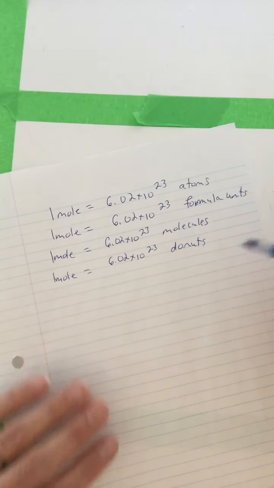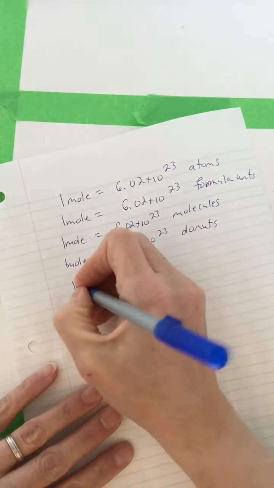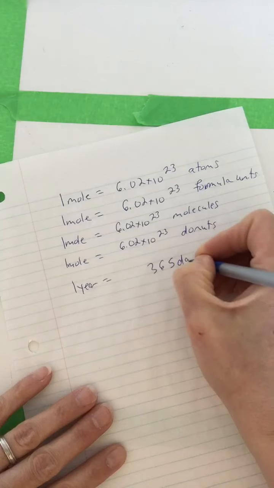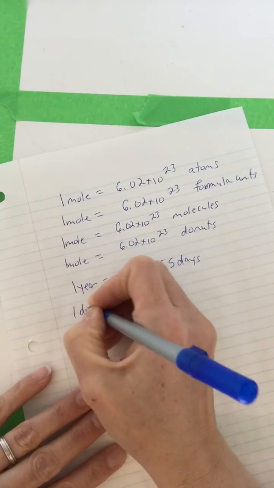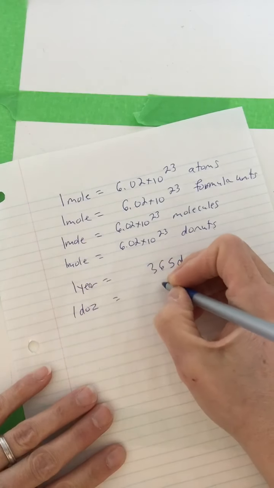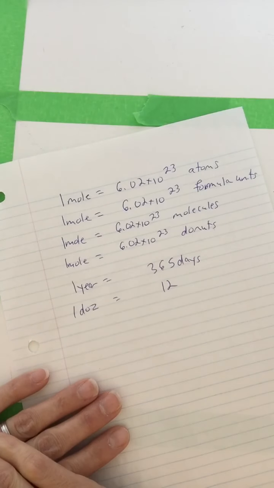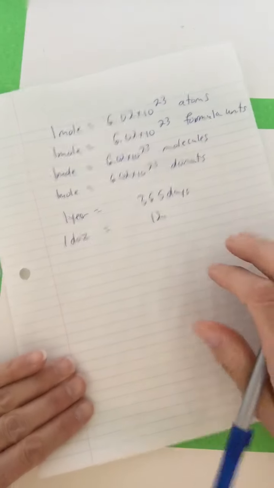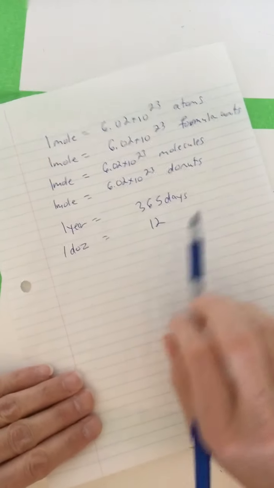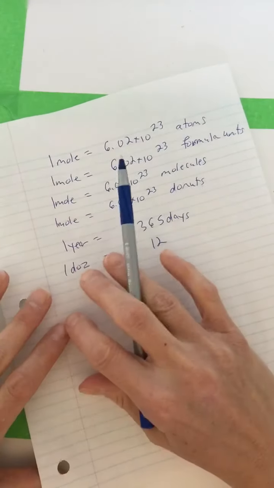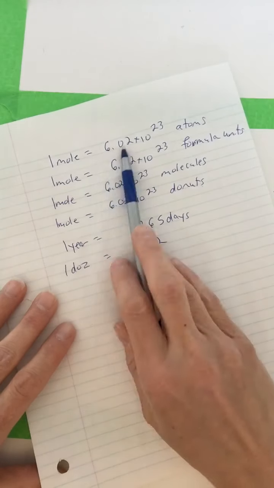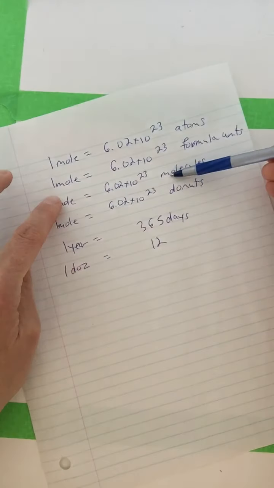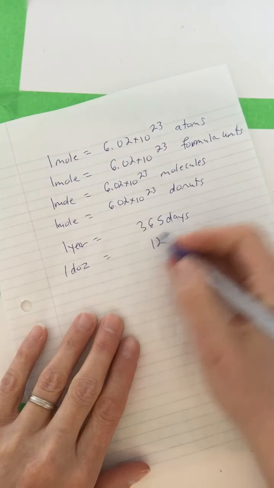Okay? It's just like saying 1 year is 365 days. 1 dozen is 12 donuts or apples or whatever. A dozen apples, dozen oranges, whatever you're talking about. And so these are things called conversion factors. They're the same thing. 1 year is equal to 365 days.